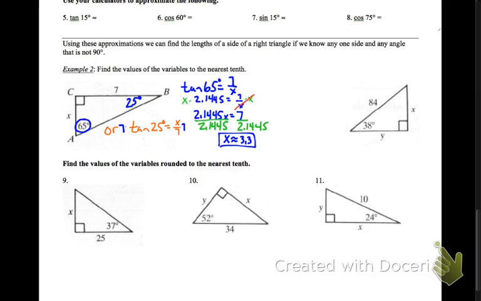If you do it on the other one of them, you'll get the same thing, but you'd be multiplying 7 times 0.4663. So, in other words, we use the tangent ratio, or sine or cosine, to write an equation. That's what this is, y'all. This is an equation, tangent of 65 equals 7 over x. And you solve.